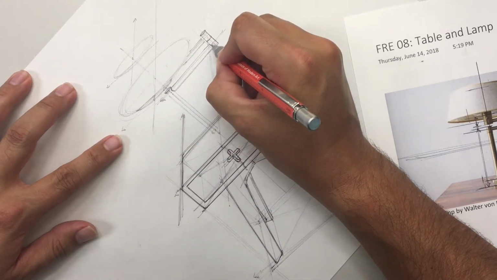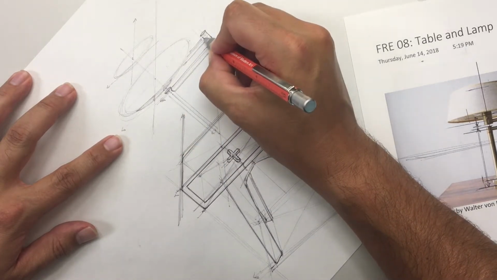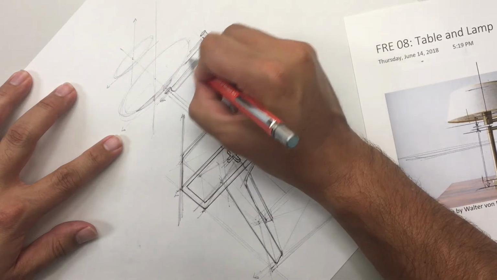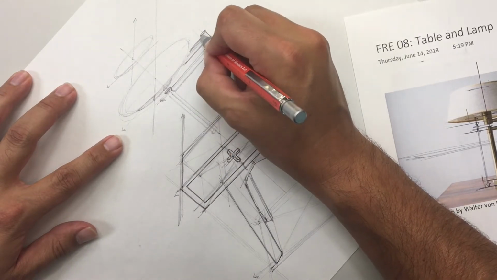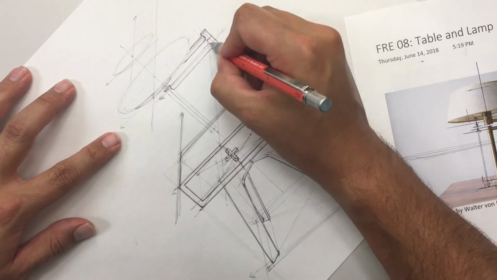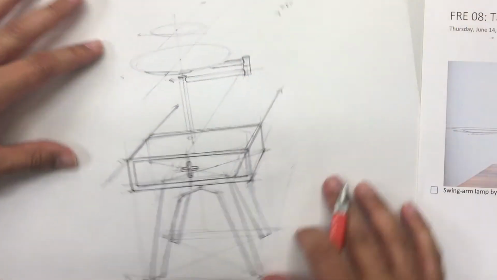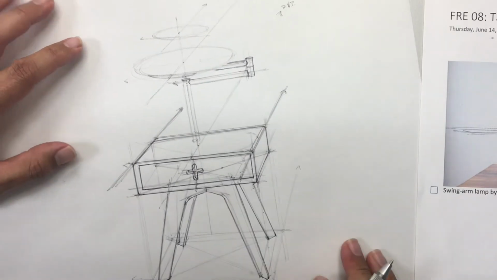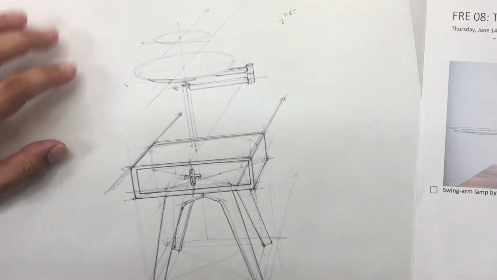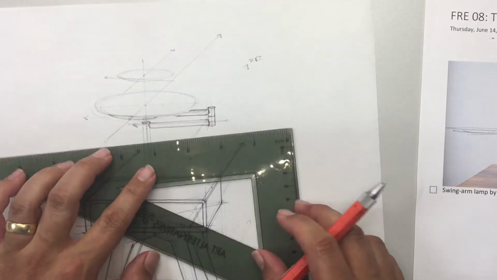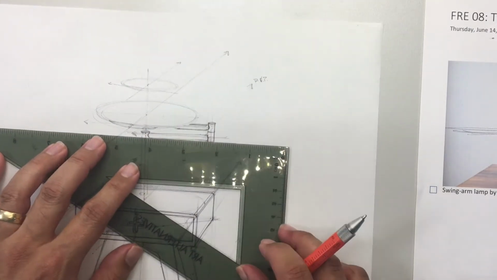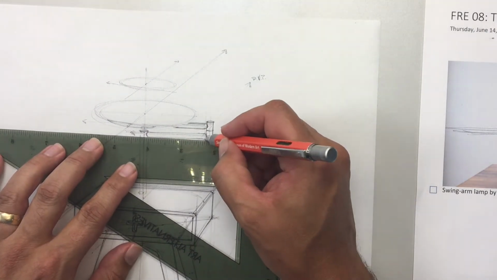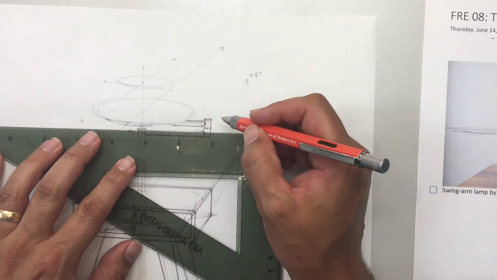There'll be some intersection right here between those two cylinders. If anything, I want to make sure that this is not horizontal and is still moving towards a vanishing point.